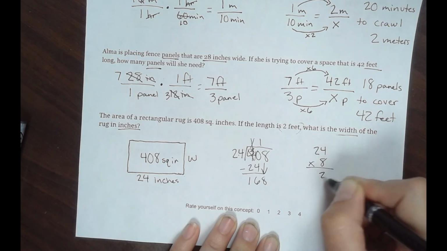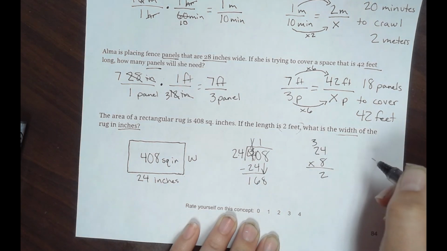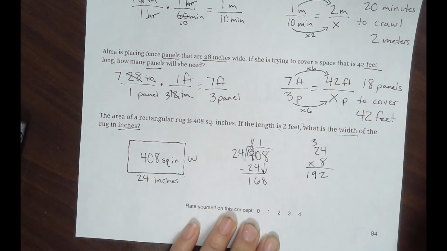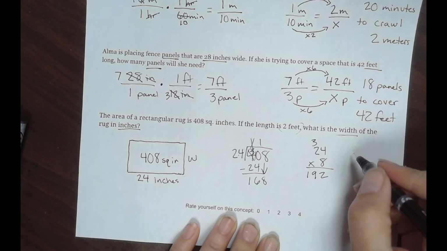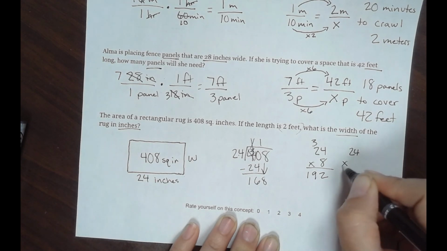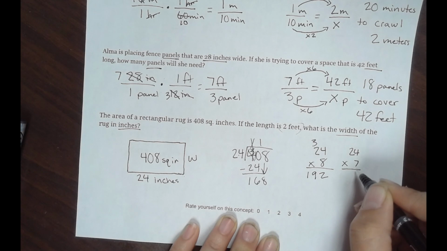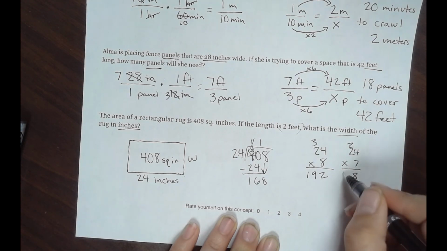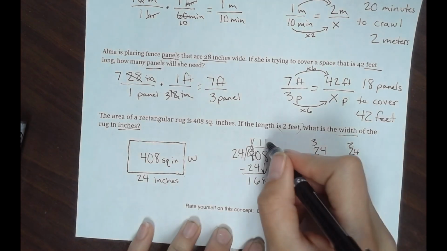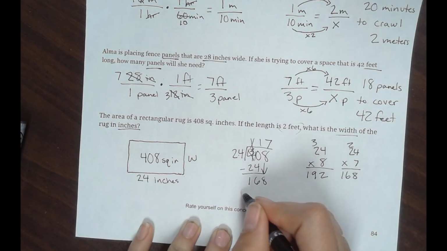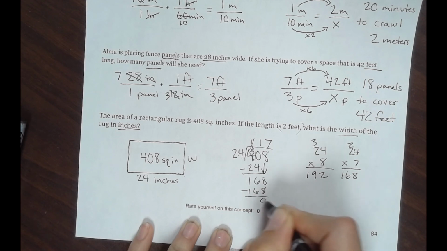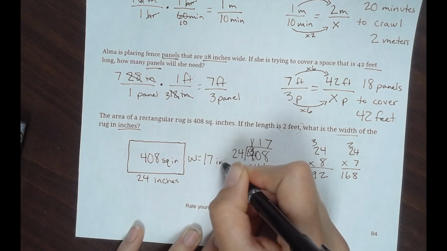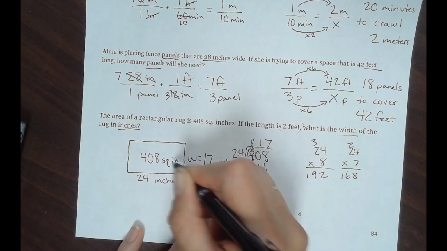8 times 4 is 32. Regroup 3. 8 times 2 is 16. Plus 3 is 19. That's too big. Let's try 7. 24 times 7. 7 times 4 is 28. 7 times 2 is 14. Plus 2 more is 16. There we go. So 7 times 24 minus 168 gives me 0. So that means that the width has to be 17 inches, because inches times inches would give me my square inches for my area.